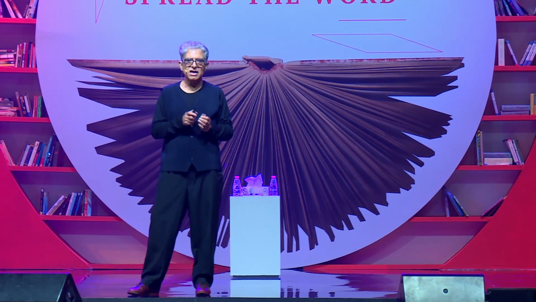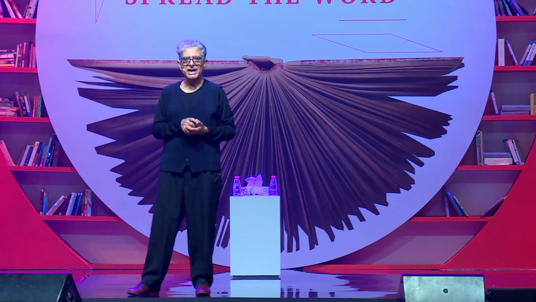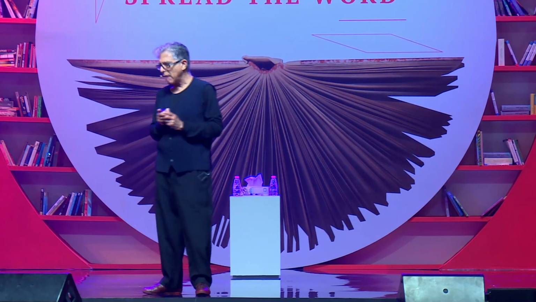In fact, current estimates are that there are 60 billion habitable planets in just the Milky Way galaxy. Milky Way galaxy has 100 billion stars. So imagine 60 billion probable habitable planets.